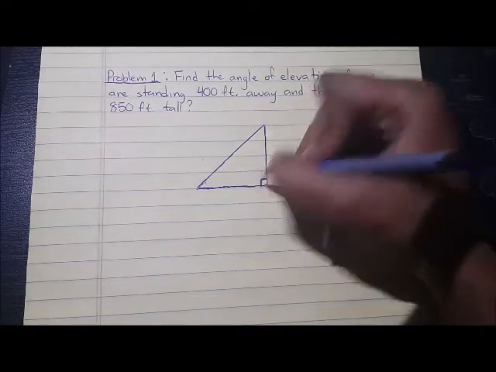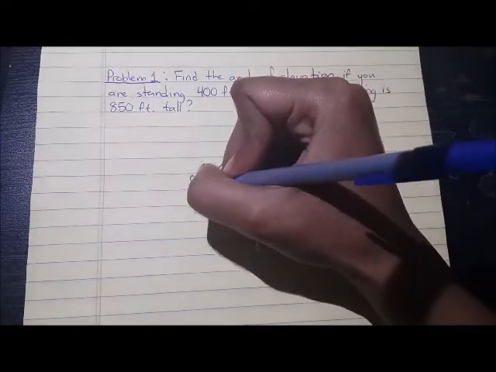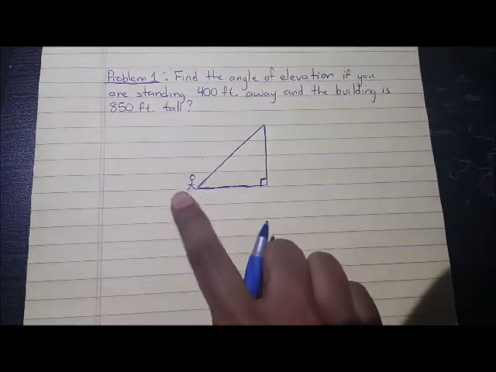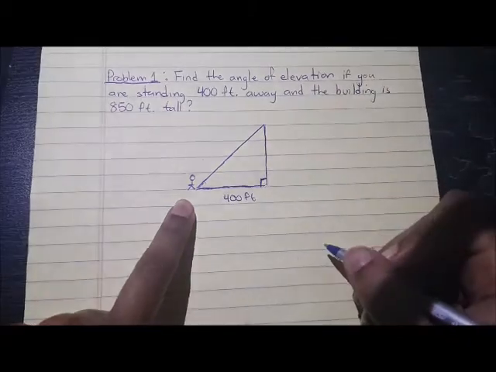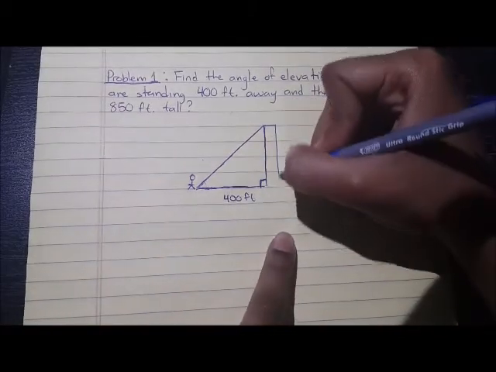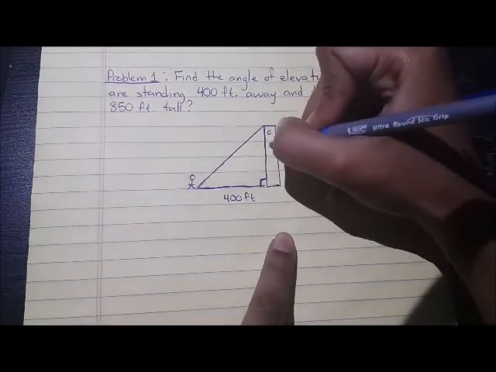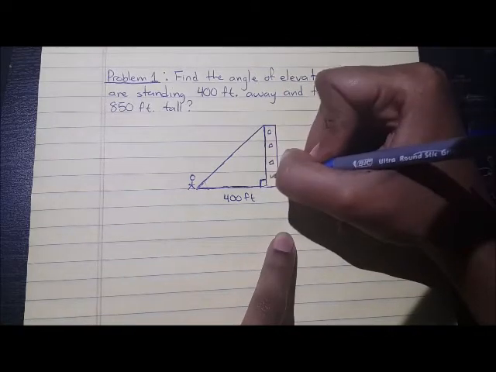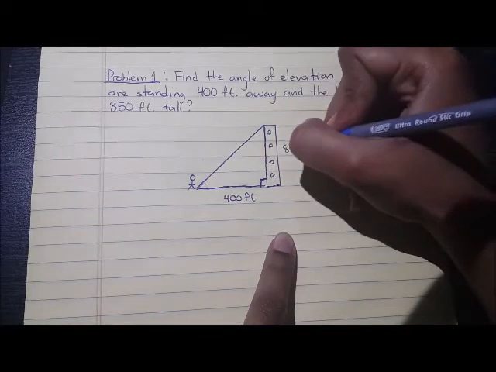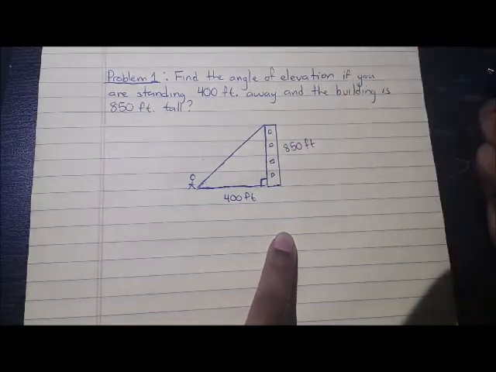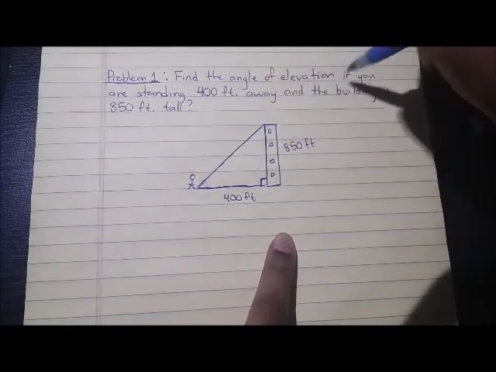So we have a right triangle. Let's say this is the person. This is you. You are 400 feet away. And this building, let's put some windows in it. This building is 850 feet tall. So find the angle of elevation.